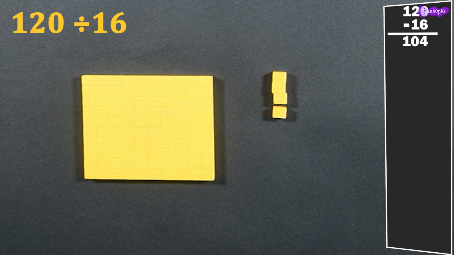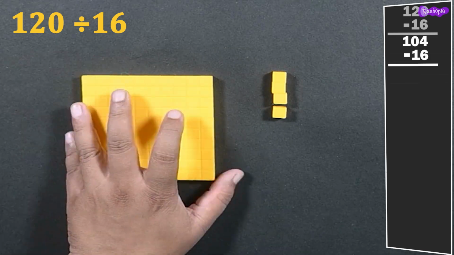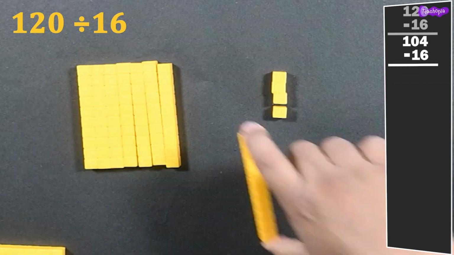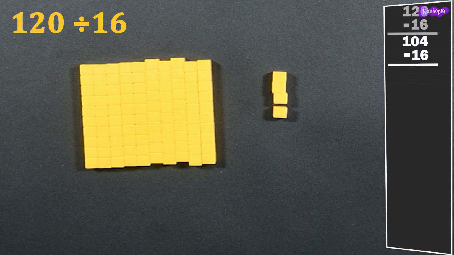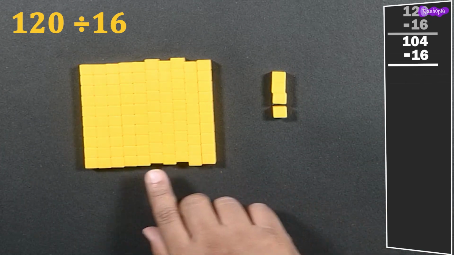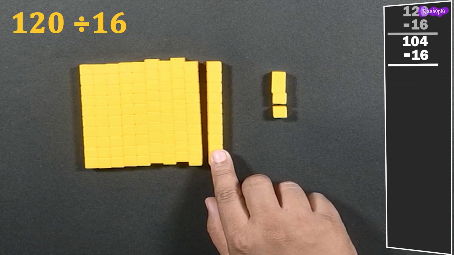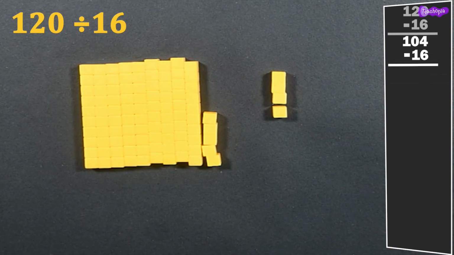Now it's for the second iteration, that is we need to remove 16 from this 104. It is not possible to remove 16 now. So to do that, this 1 flat we can replace it by 10 tens. So 1 flat is replaced by 10 tens. Now is it possible for us to remove 16? Let us see. So we have 4 units and all the remaining are tens. So we can only remove 14 from here. 16 is not possible. So we have to replace 1 10 block by 10 unit block.